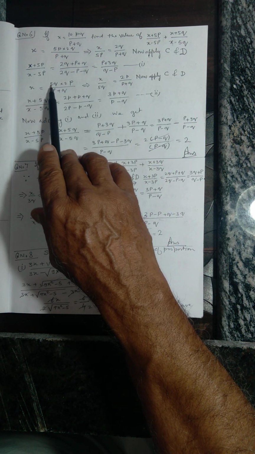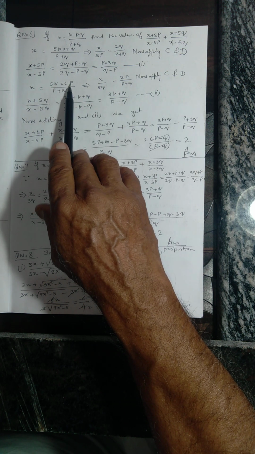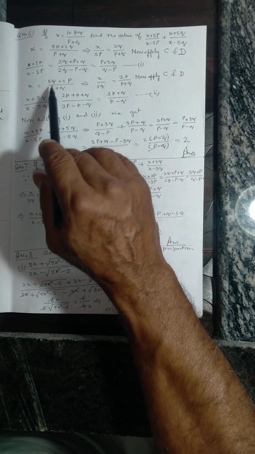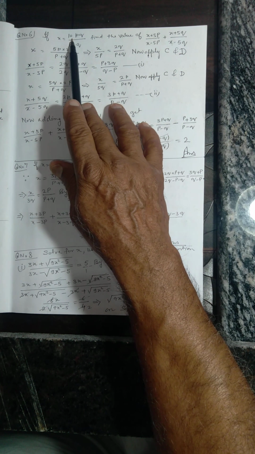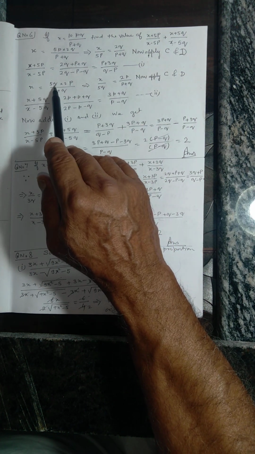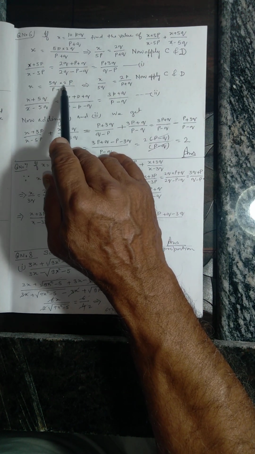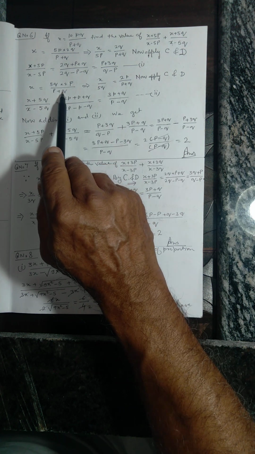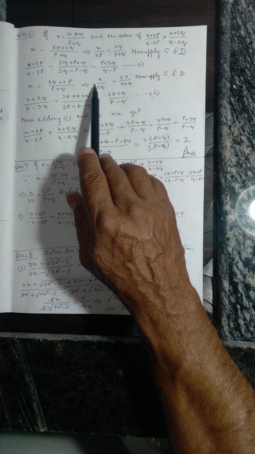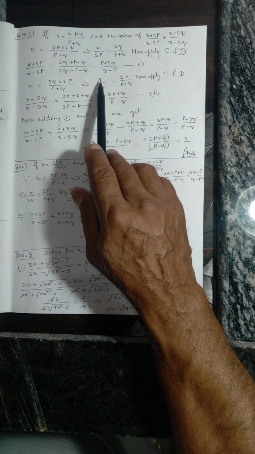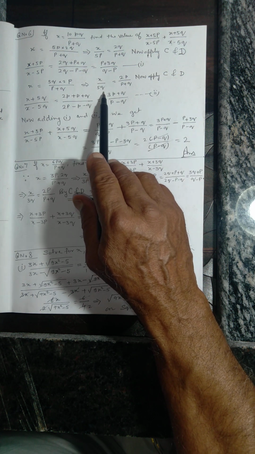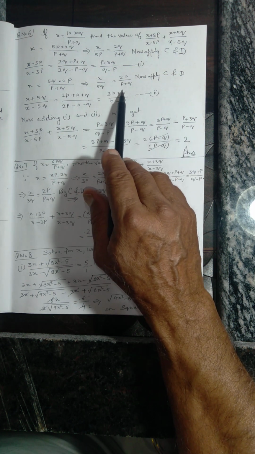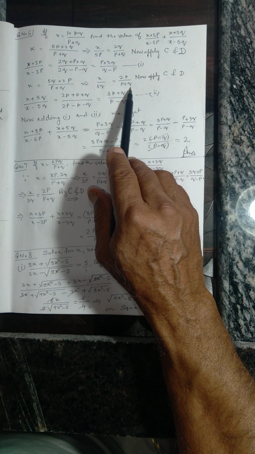Similarly, x is equal to 5q into 2p. This one can be written here also. You see 10pq, I have written here 5q into 2p whole upon p + q. This can be further written x/5q equal to 2p/(p + q).